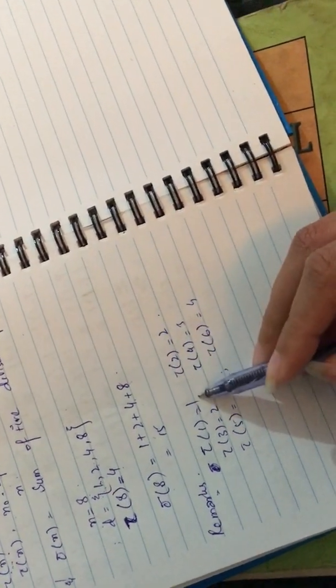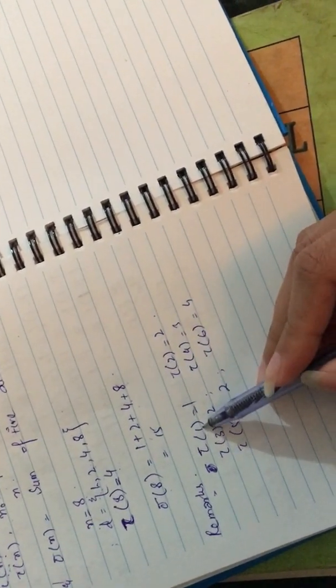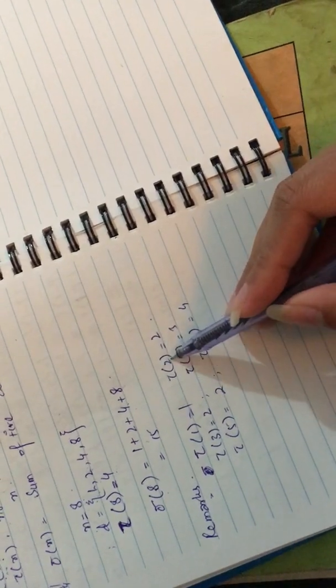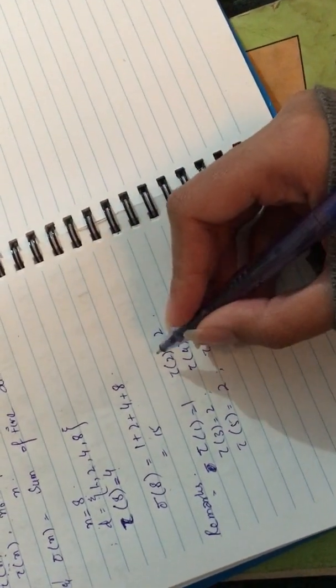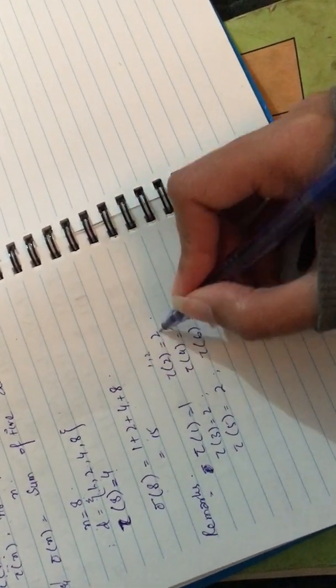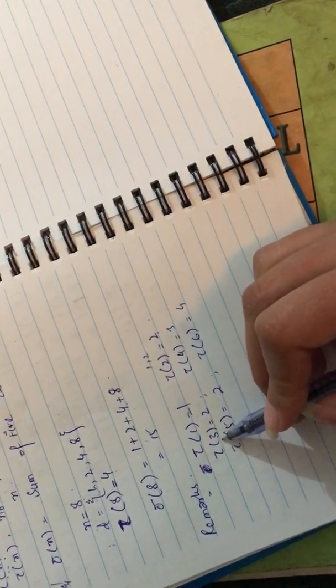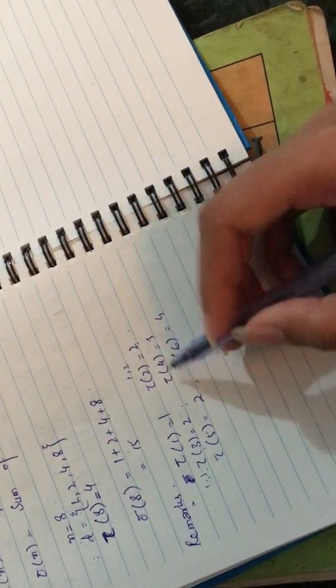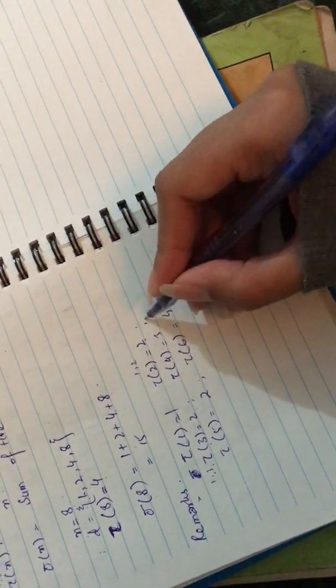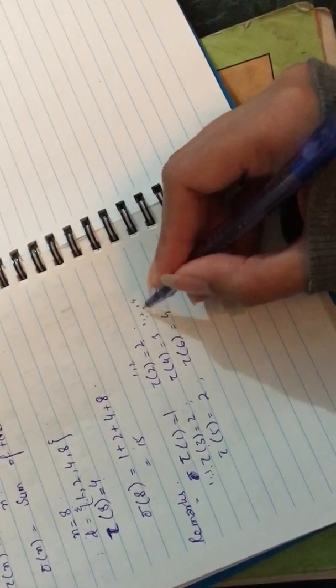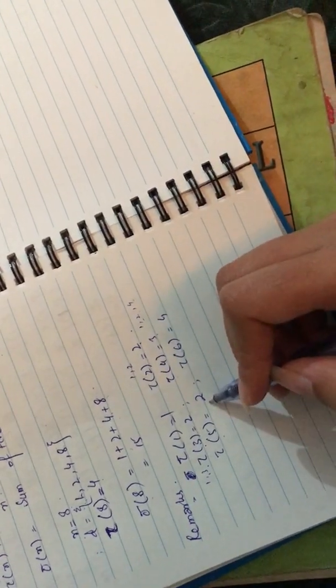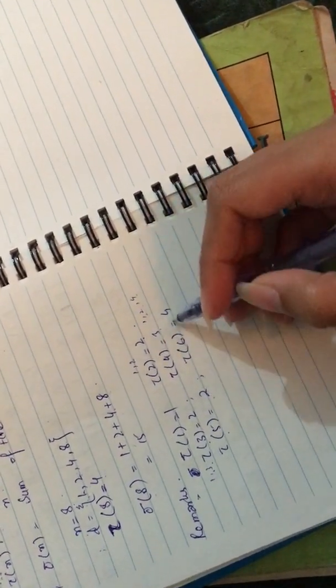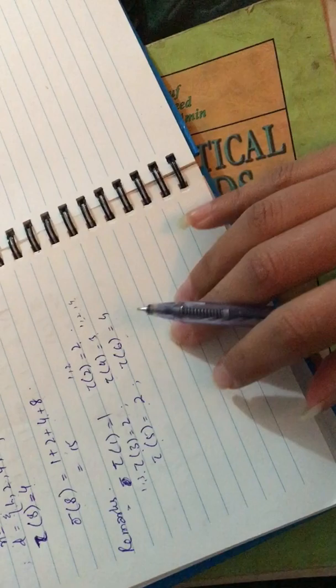That means these are the divisors. The divisor of 1 is only 1. The divisors of 2 are 1 and 2, so that means 2. And the divisors of 3 are 1 and 3, so 2 here. The divisors of 4 are 1, 2 and 4, so 3 here. And the divisors of 5 number 2 and the divisors of 6 number 4.